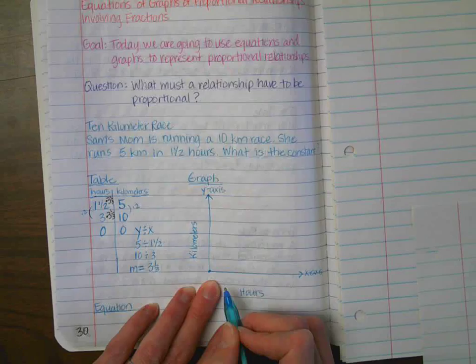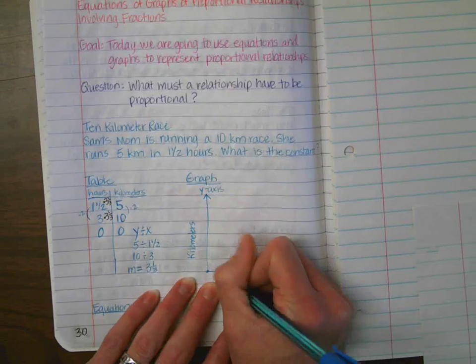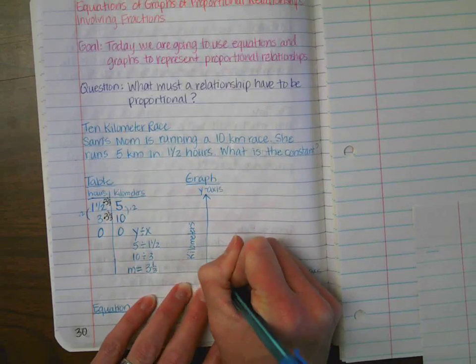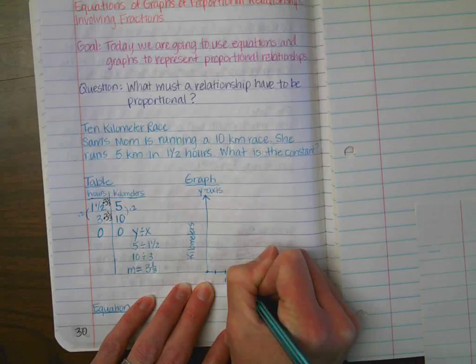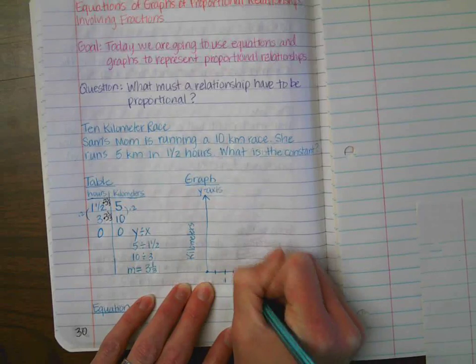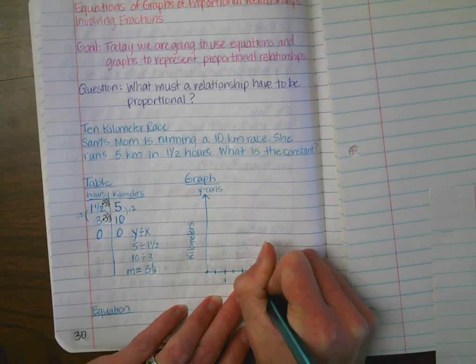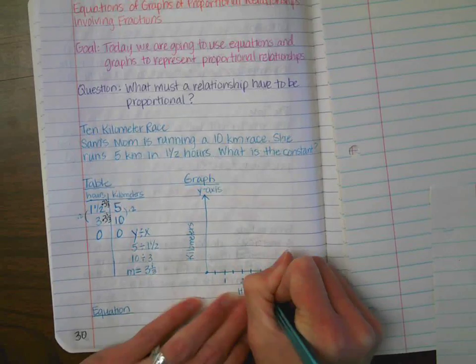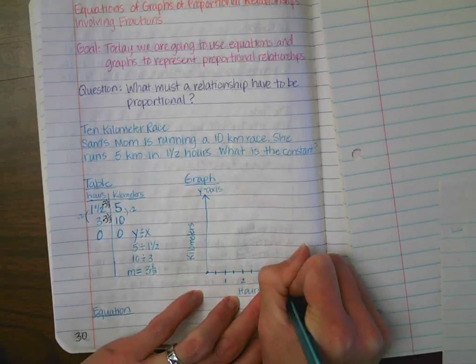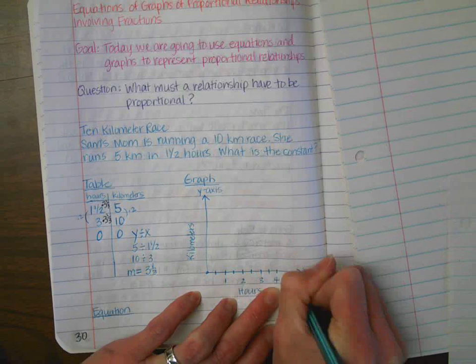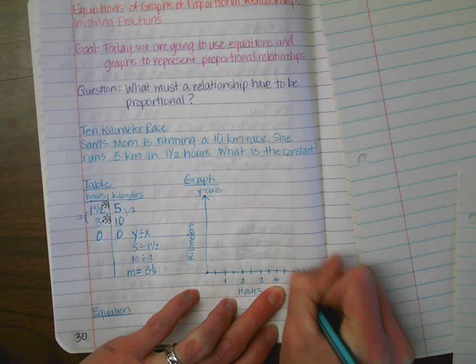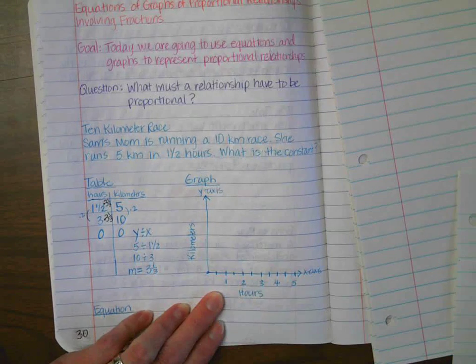And since we're going 1.5 and 3, then I would say, okay, let's do, here's a half, here's 1, here's a half, here's 2, here's a half, here's 3, here's a half, here's 4, here's a half, and here's 5.